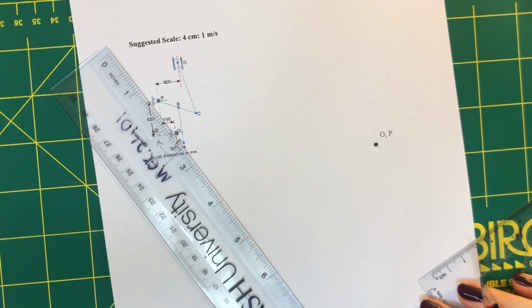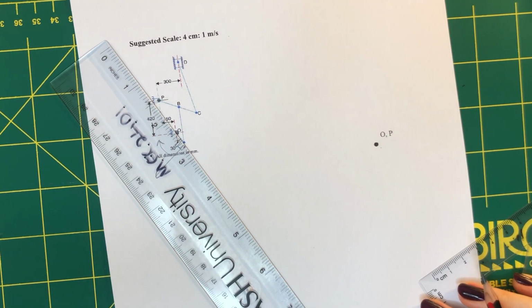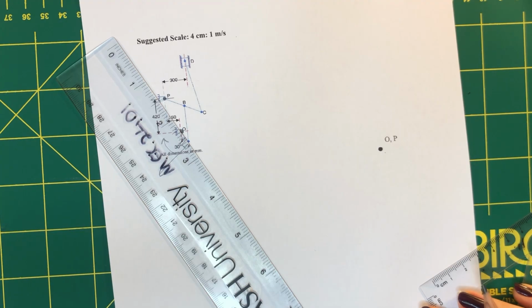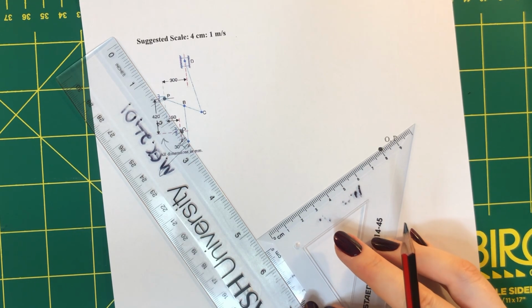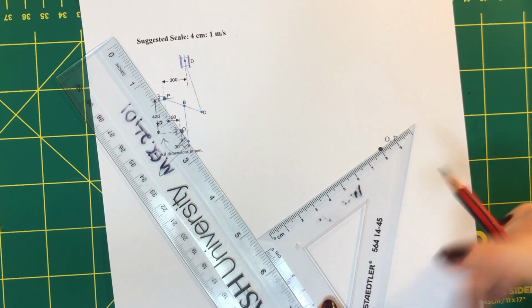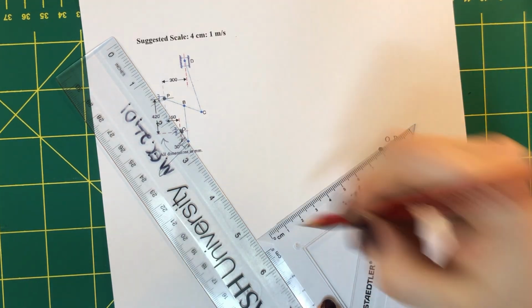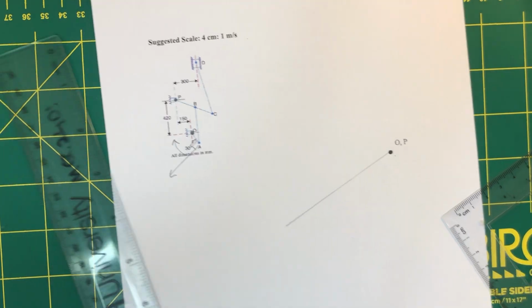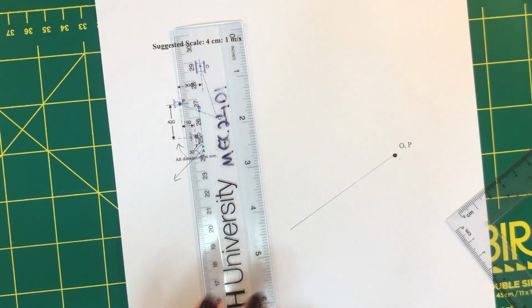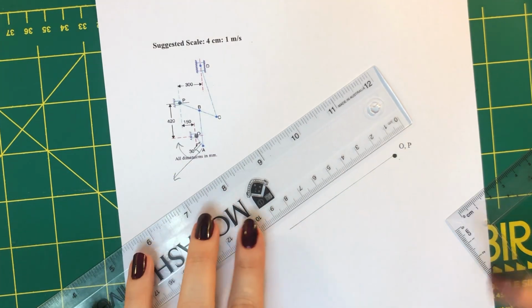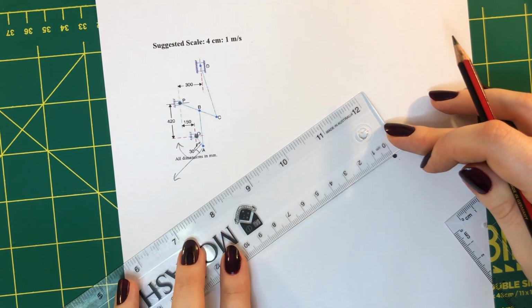To draw a good perpendicular line, you put your ruler against the link as accurately as you can, and then put your set square along the ruler. The set square passes through your starting point, I draw a line, and then I measure that to be my required length. We're going to be as accurate as possible because this is a graphical method.